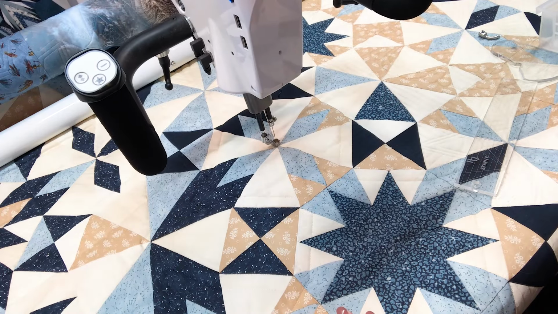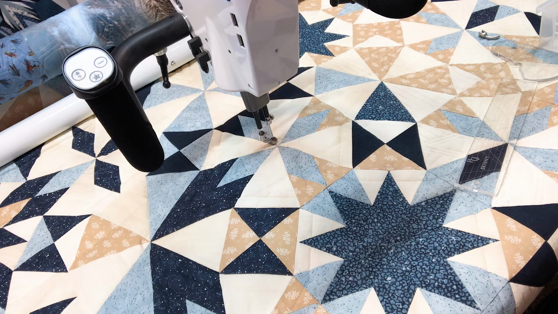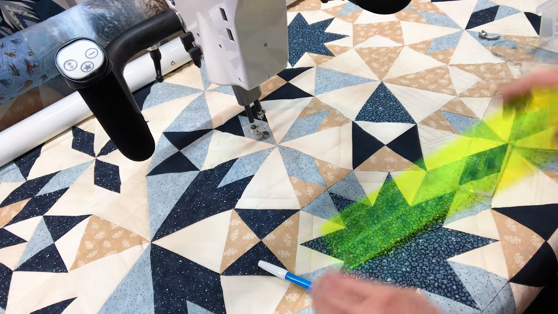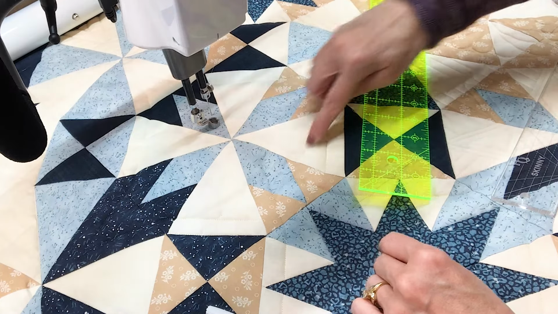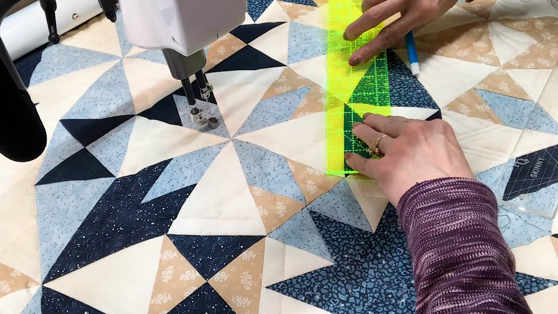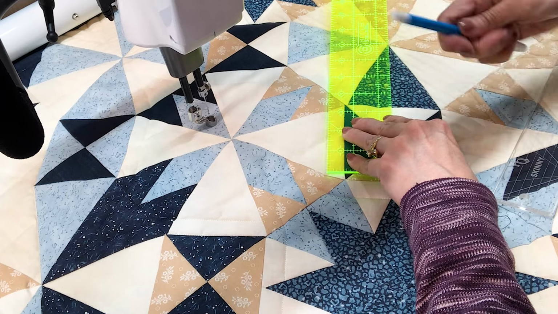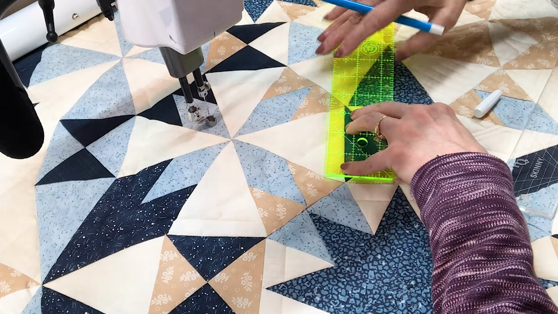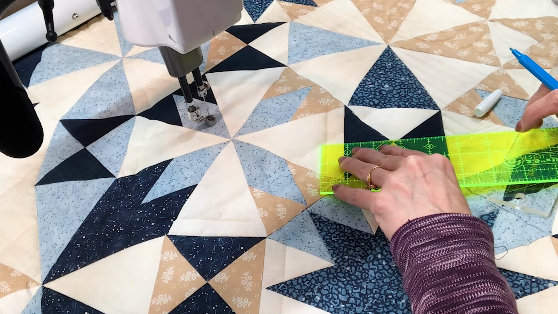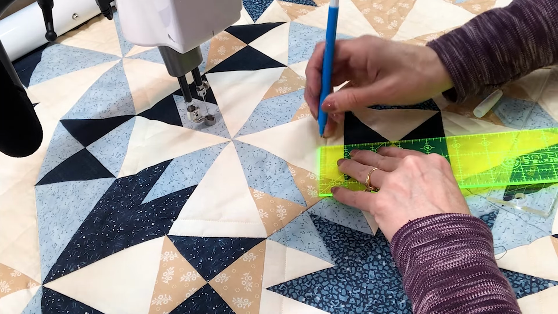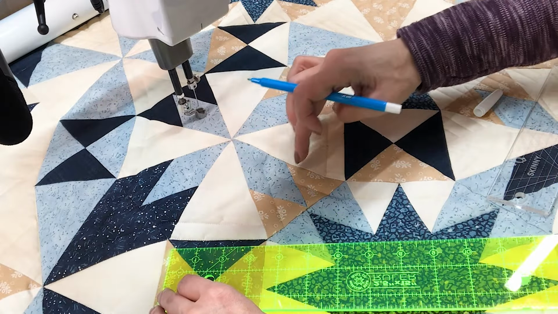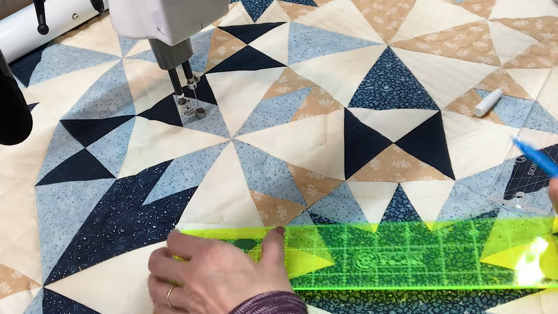Okay, we're gonna work on this star here. I am gonna do a little tiny bit of marking though. I want to mark where I want my ghost to go here. So I'm just using a regular ruler, finding my halfway point, getting the lid off. Okay, so that's a halfway point. And then I'm gonna bring it down about 1/4 of an inch for the regular ghost, and then I'll echo around it.